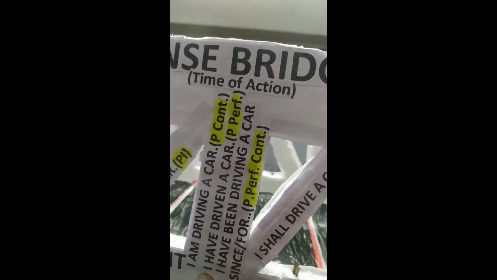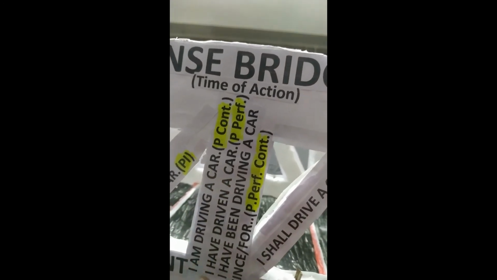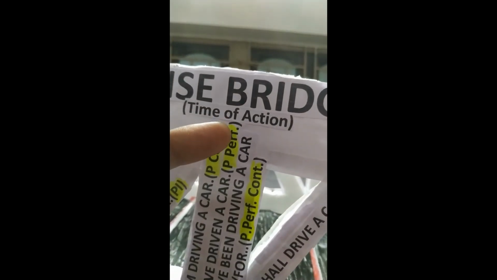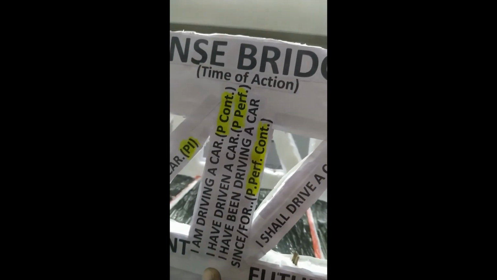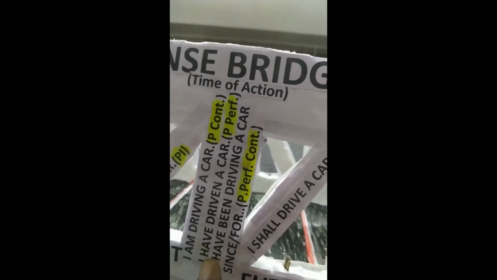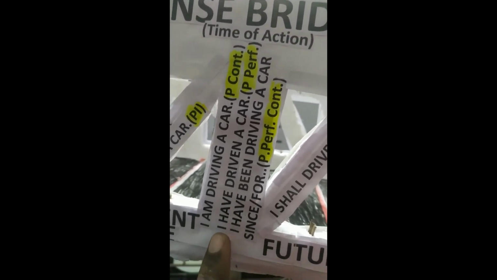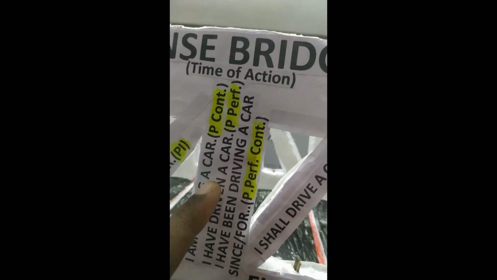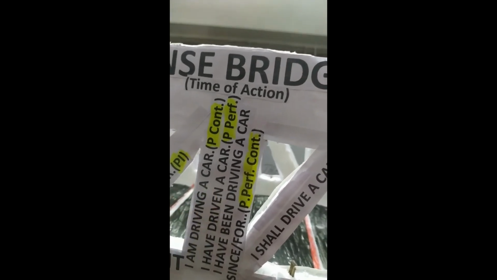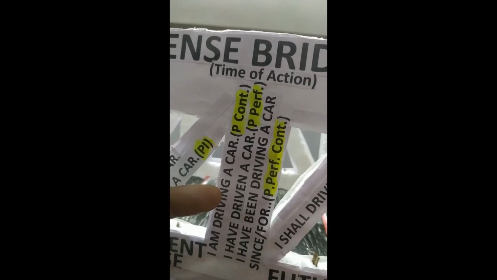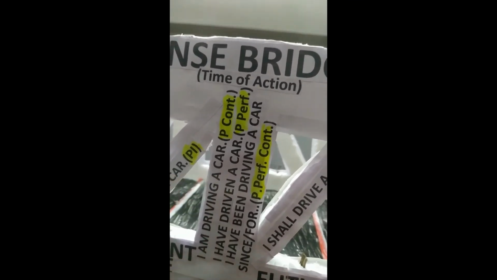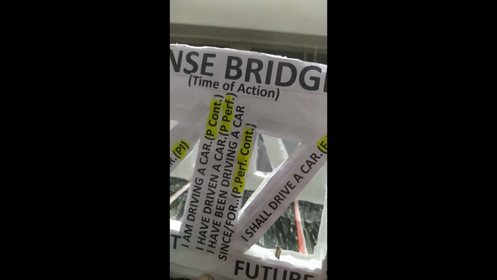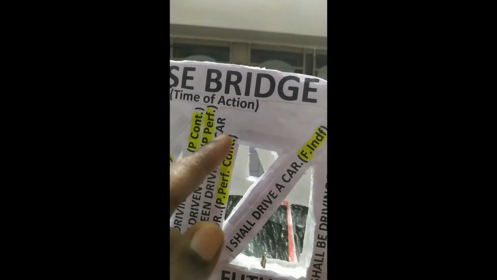Next sentence is I have driven a car. The verb of the sentence is in the present perfect form. So I have used have immediately after the subject I, and I have also used the past participle form of drive. It is driven, is it not? See, driven.